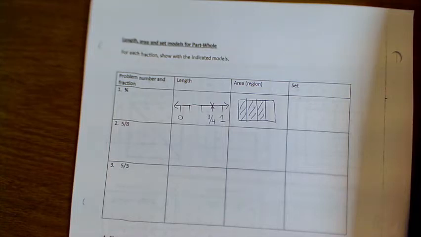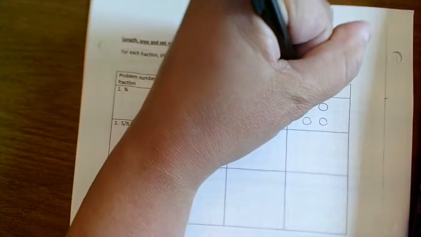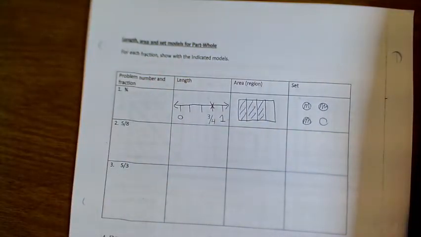And then a set model would be if you have individual units of something, like cookies, marbles, cupcakes, pumpkins, individual items. So a set model would look like you would have 4 objects, whatever they happen to be, and then you have 3 of the 4 objects.